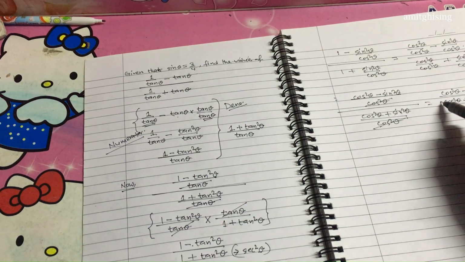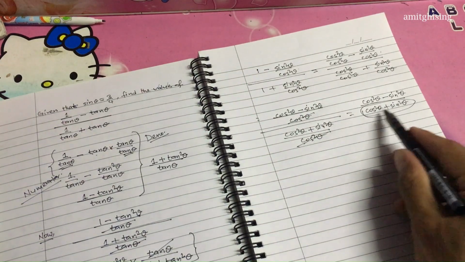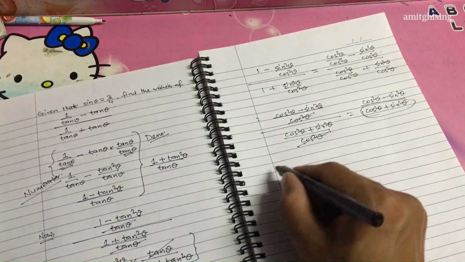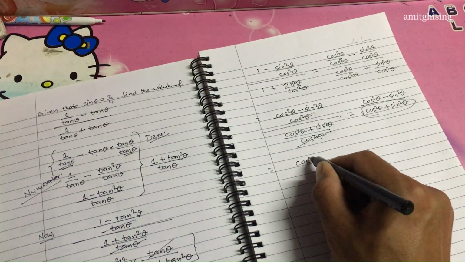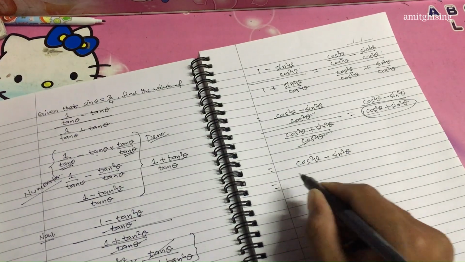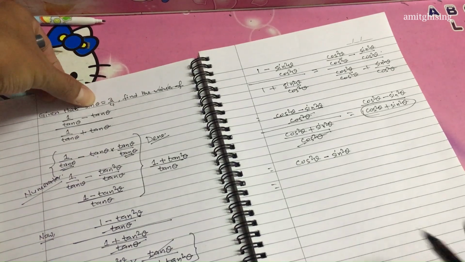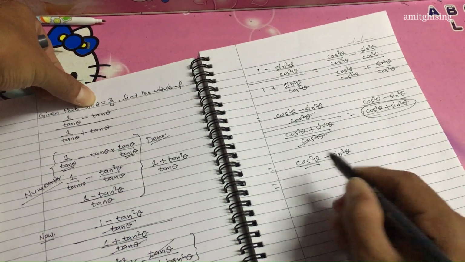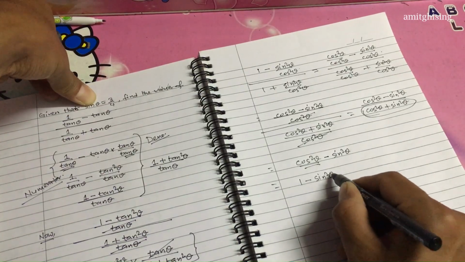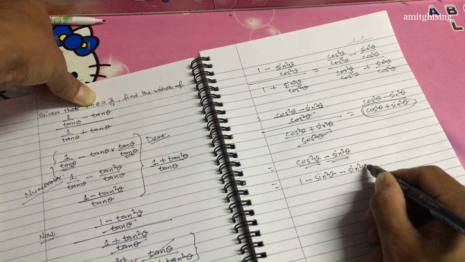We know cos square theta plus sine square theta means 1, so we don't need to write it again. Now we have cos square theta minus sine square theta. Since the value is in terms of sine theta, we have to change cos square theta into 1 minus sine square theta. Now we write this minus sine square theta.